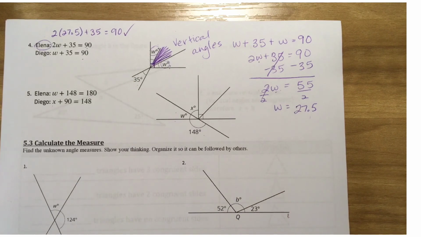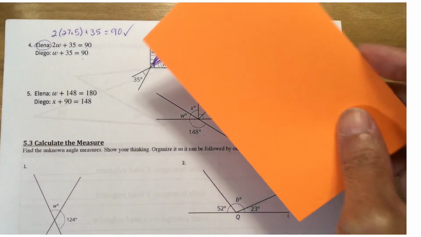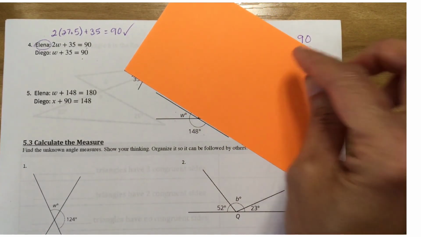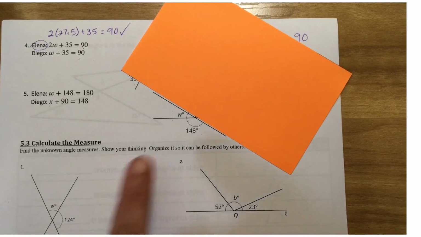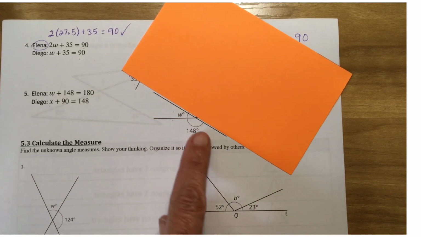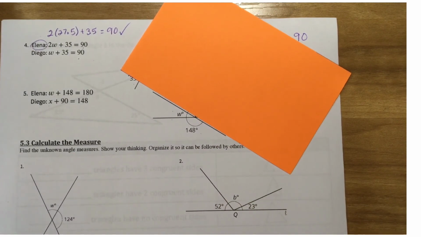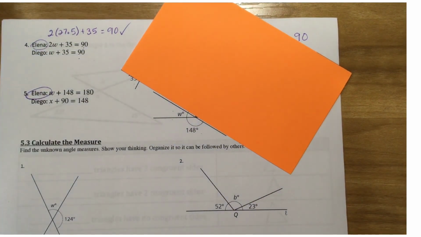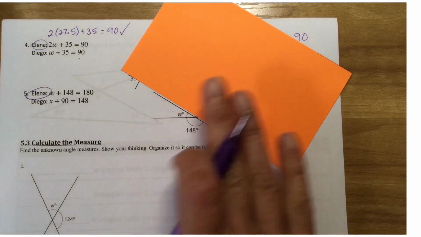So just so I can get rid of all of that extra information that might not be needed to figure out this problem, I'm going to put my index card right here. Now I notice this is W, this is 148. It all lies on a straight line. Elena is correct. Good job, Elena. Which means Diego's wrong, right?